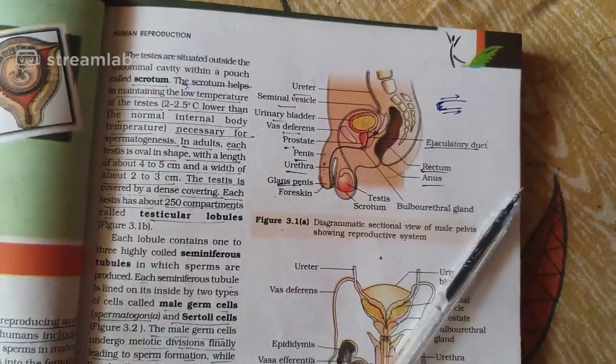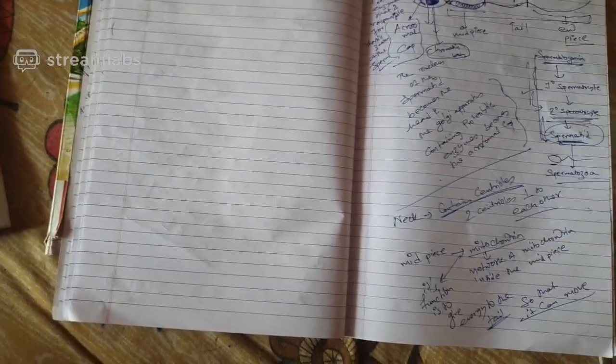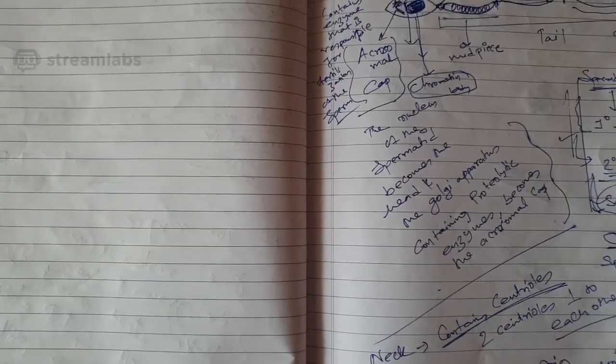So I hope that the entire male reproductive system is covered with this. Pairing up the previous video and this video, our entire male reproductive system is covered. So I request all of you to go through the entire male reproductive system and then go into the next video to understand the female reproductive system in detail.